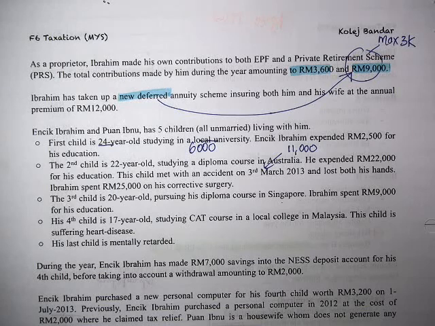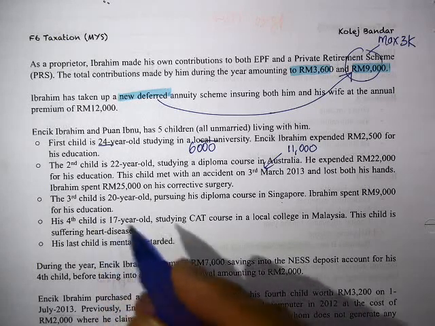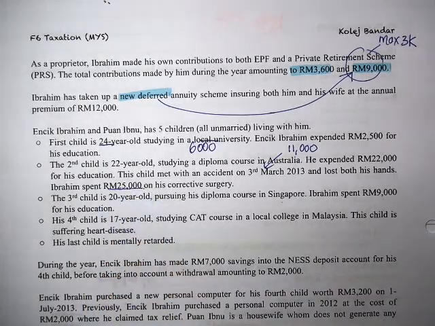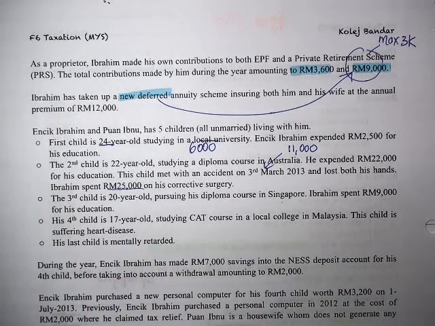Now when the child lost both hands, the father spent 25,000 on the surgery. So can you claim relief on this surgery? Can or cannot? Yes or no? The 25,000, do you call this medical expenses for serious disease? Because if you want to claim for medical, then it must be serious disease, if it's to do with yourself, your spouse, and your children. Do you call this a serious disease? Serious or not? Serious. Why serious?